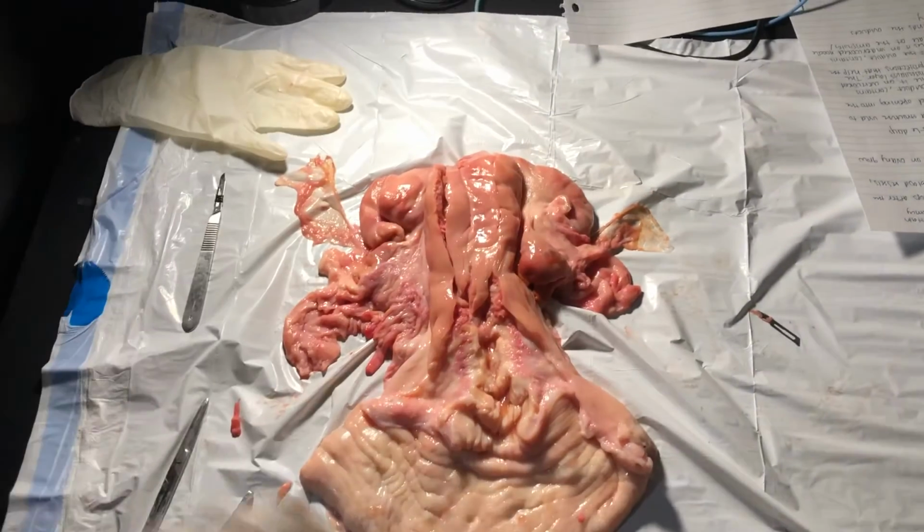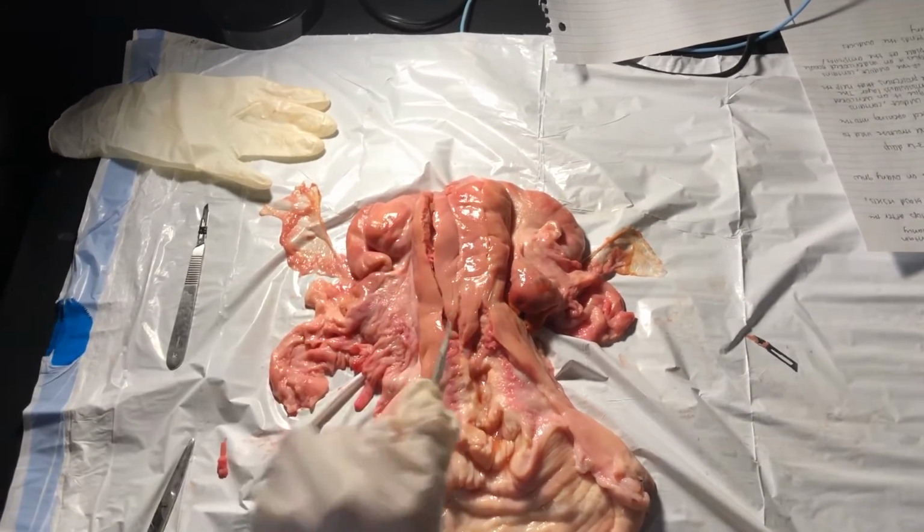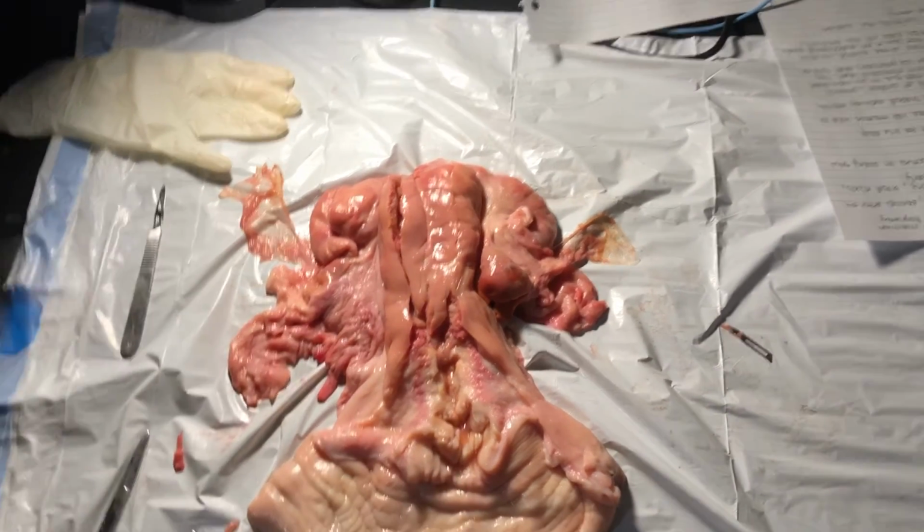And all right, that is my bovine uterus, uterine body, cervix, and vagina. Thank you.